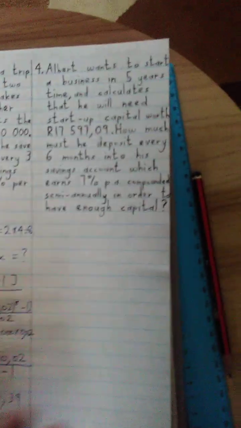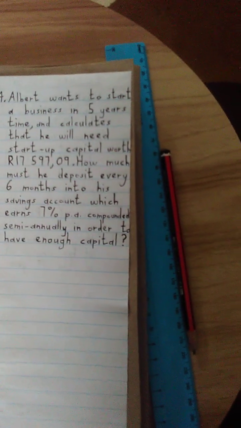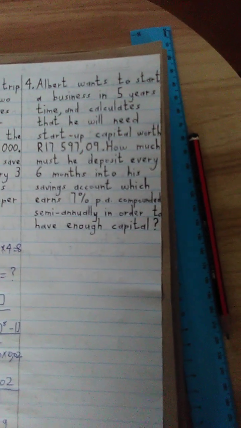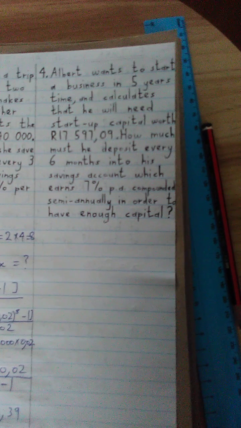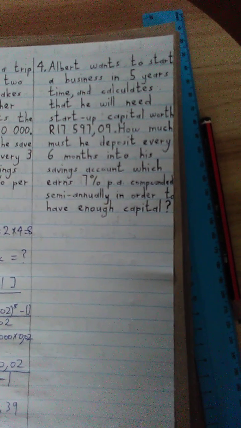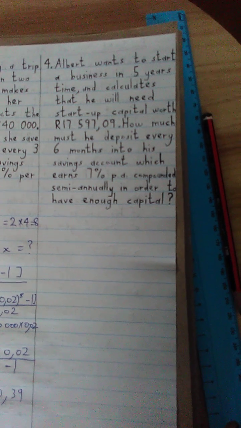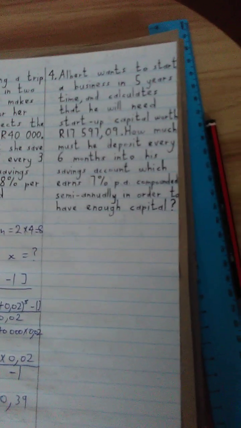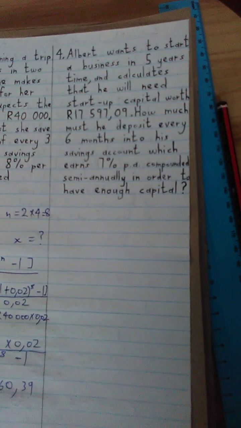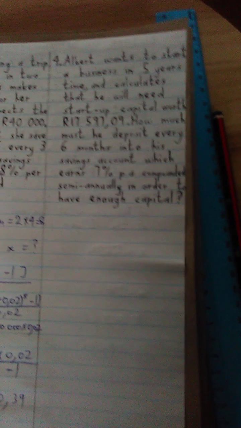Okay, we move to number 4. Albert wants to start a business in 5 years' time and calculates that he will need startup capital of 17,597 rands and 9 cents. How much must he deposit every 6 months into a savings account which earns 7% per annum compounded semi-annually in order to have enough capital? Once more, we have a unique problem here.